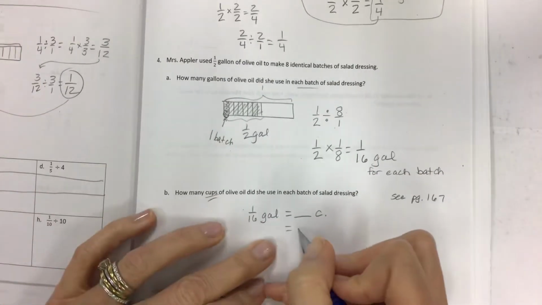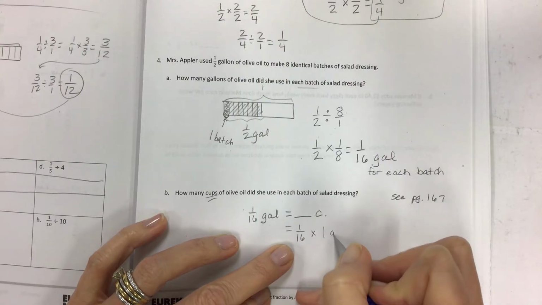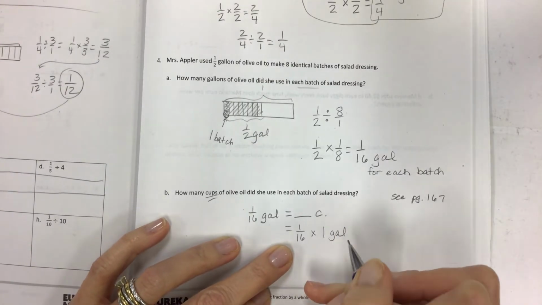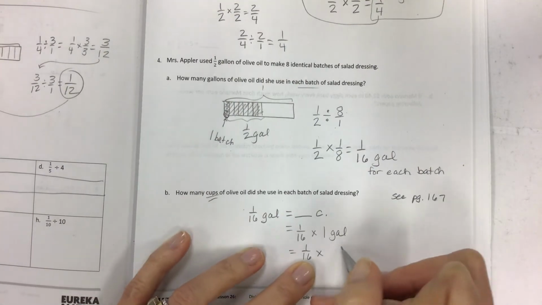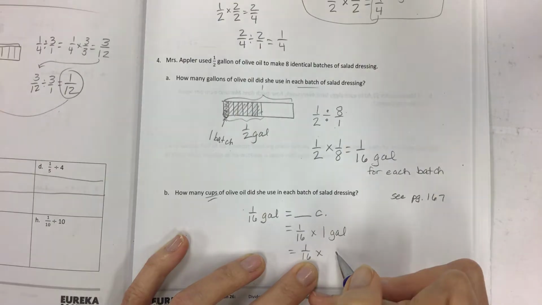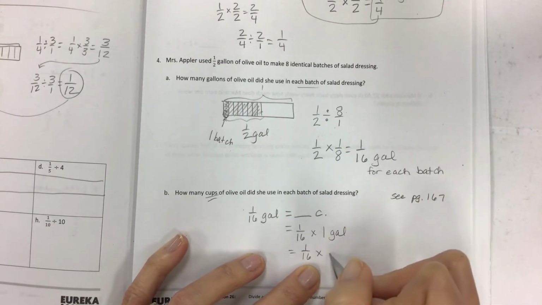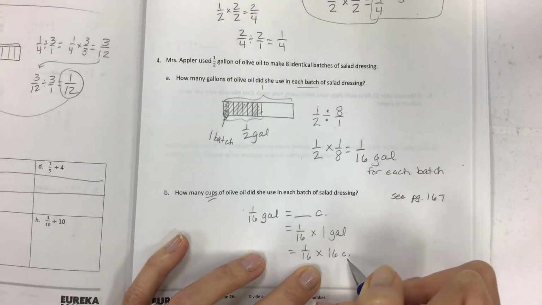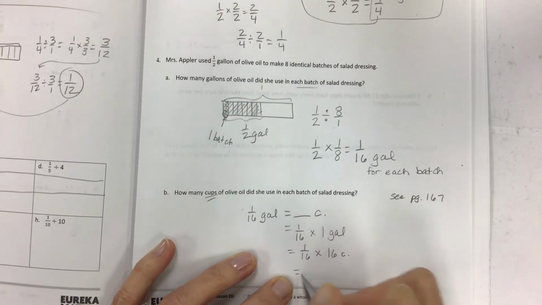Remember the procedure. Write and copy 1/16 times 1 gallon. That's 1 unit of the old. Then take your unit, 1/16 times the equivalent in cups of the new. So how many of these are in this? So it's 16 cups, the equivalent of the new unit.